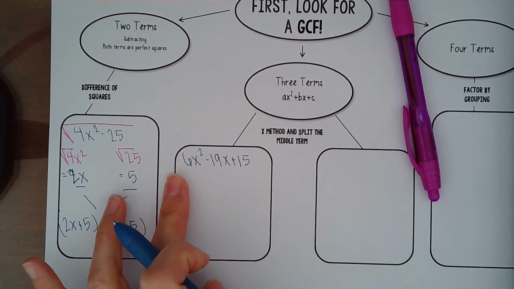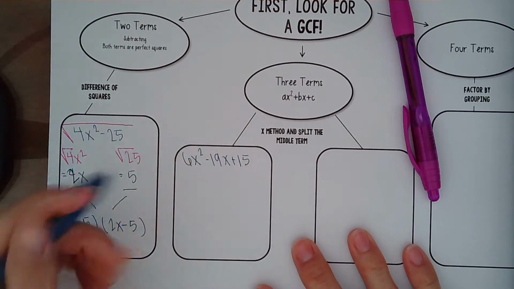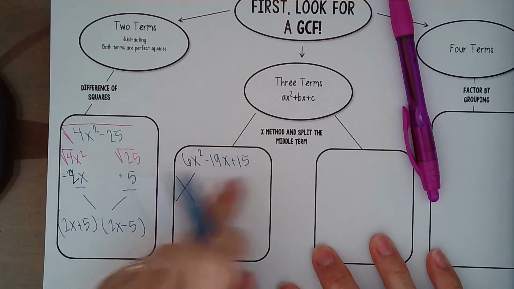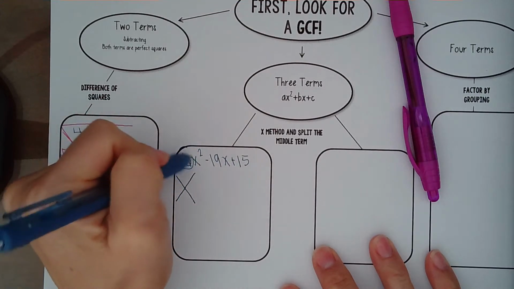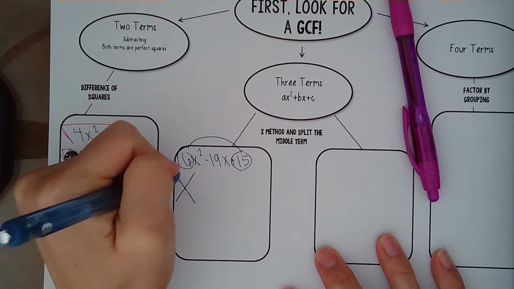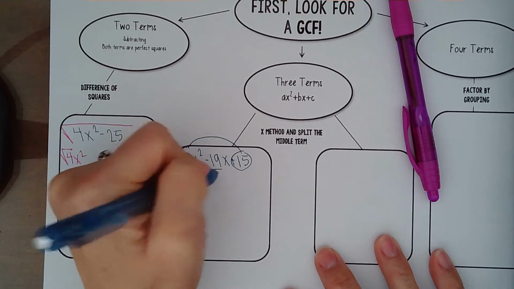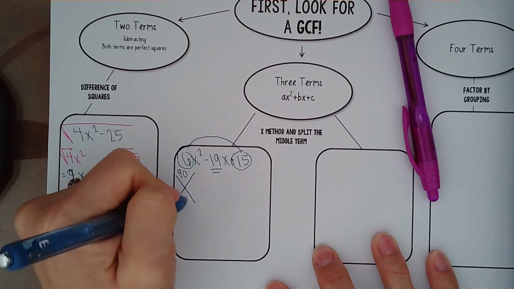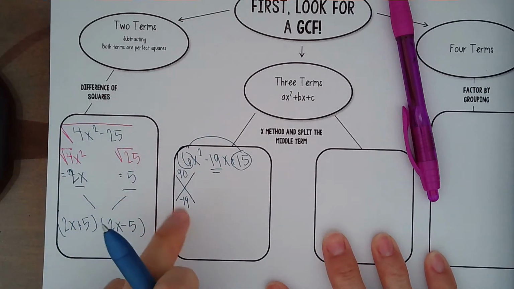First thing I look is, is there something all three of these terms can divide into? No, there is not. So I'm going to make my magic little x, and I'm going to multiply my 6 and my 15 and put that at the top. Well, 6 times 15 is 90. Then I'll take that middle brother that nobody likes, negative 19, and move him to the bottom.